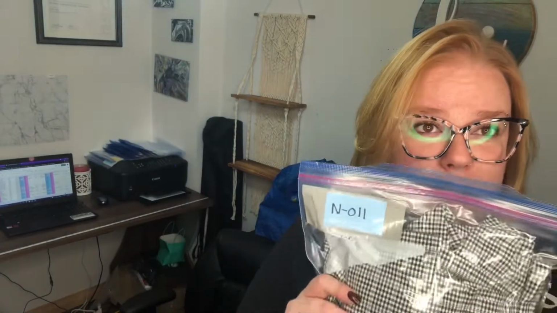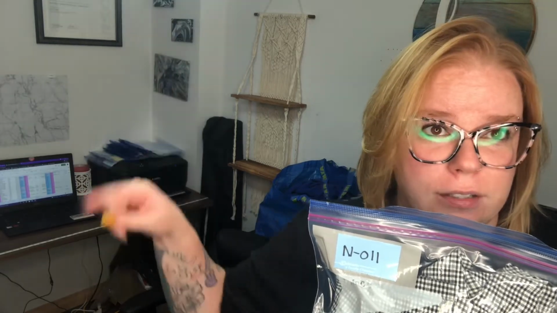And then once this dress sells, I put sold, and then N11 again, and let's say the next one is a Torrid dress, next date, and so on and so on. So you can keep reusing the Ziploc bags.